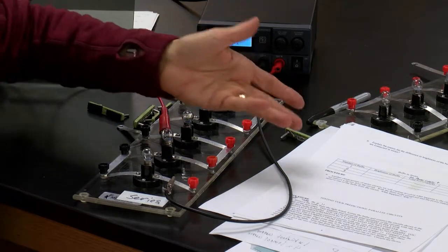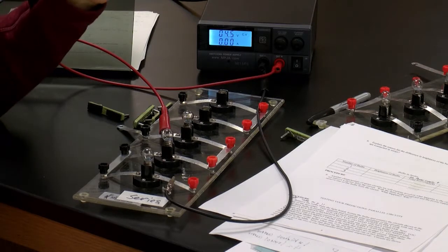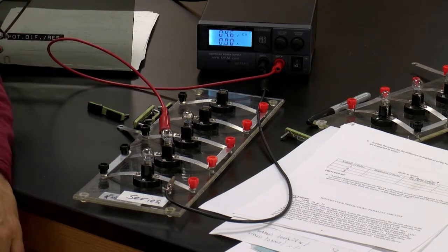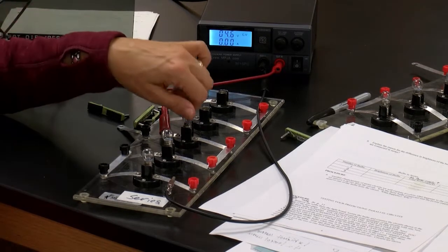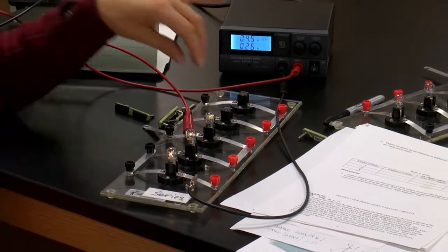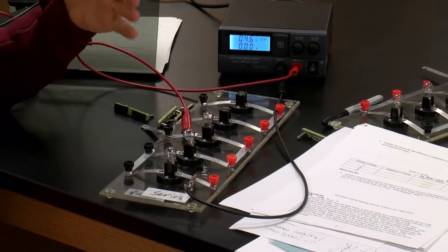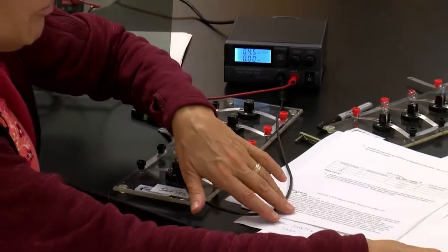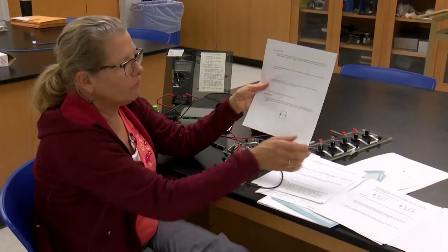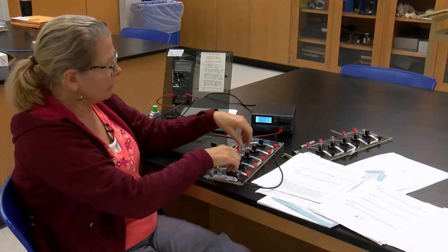Thinking about your house, if you turn something off, does your whole house go out? Could your house possibly be in series? Because in series, either everything has to be on or everything has to be off, because there's only one path for the electrons. There's only one way they can go, and if you remove that connection, everything goes out.